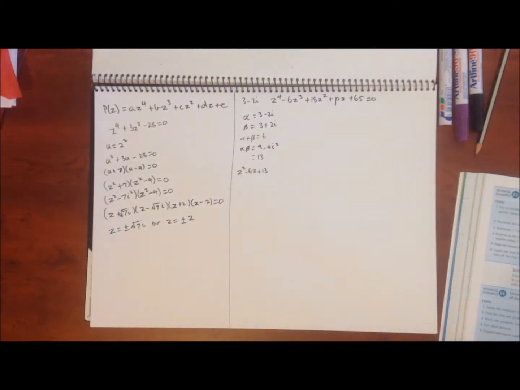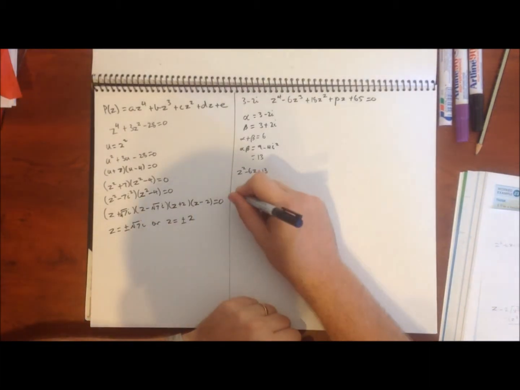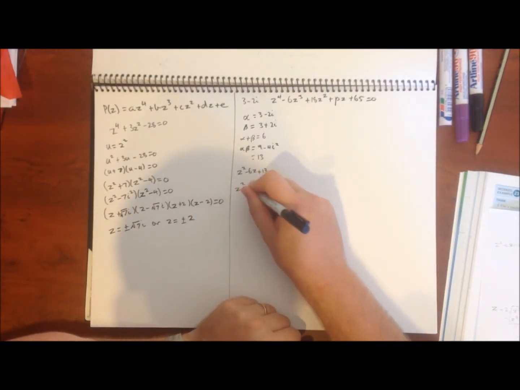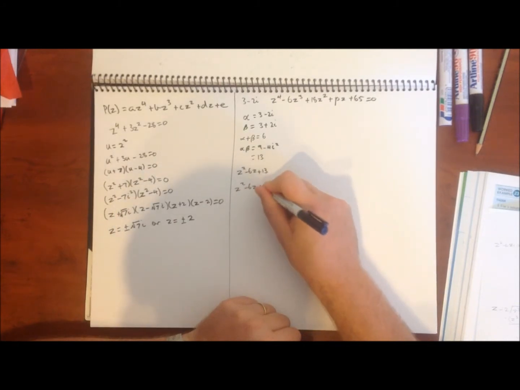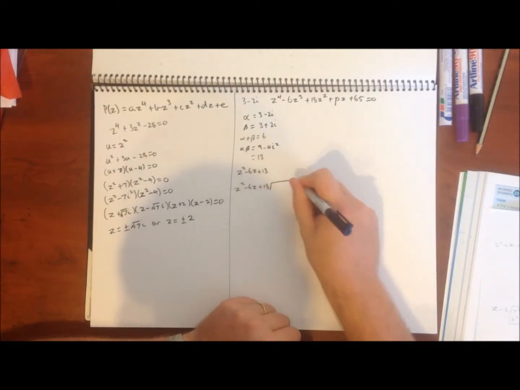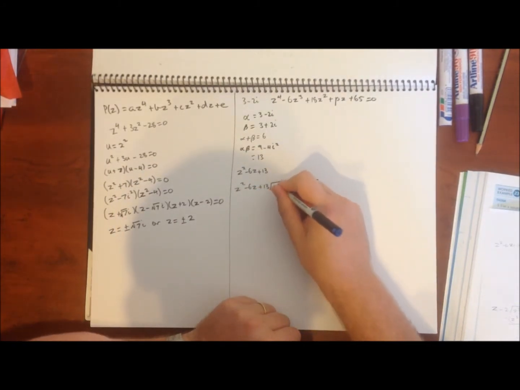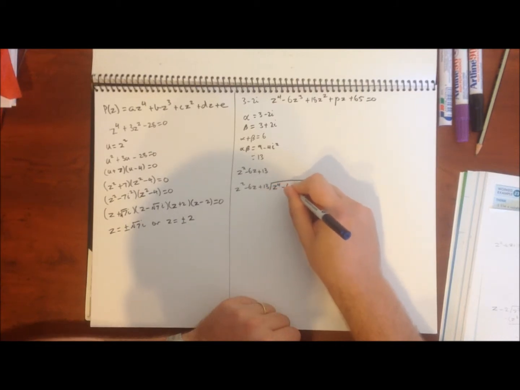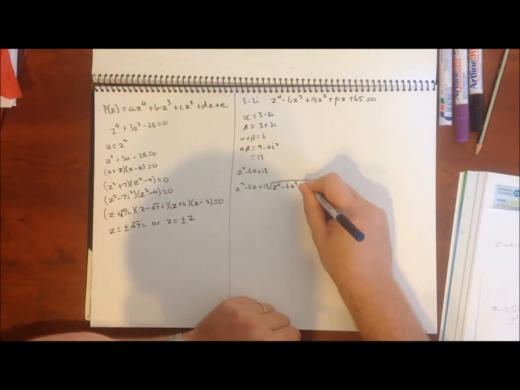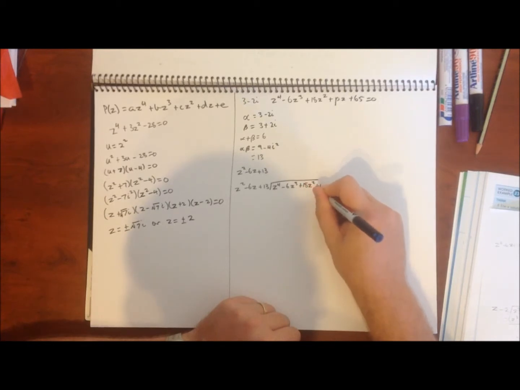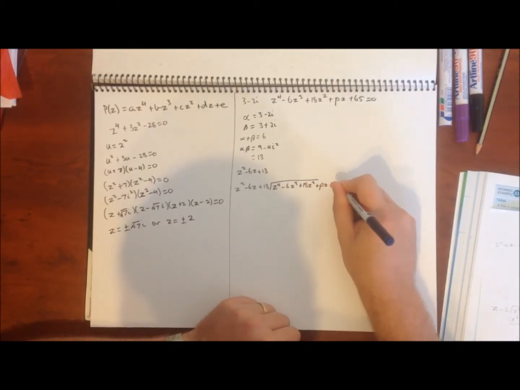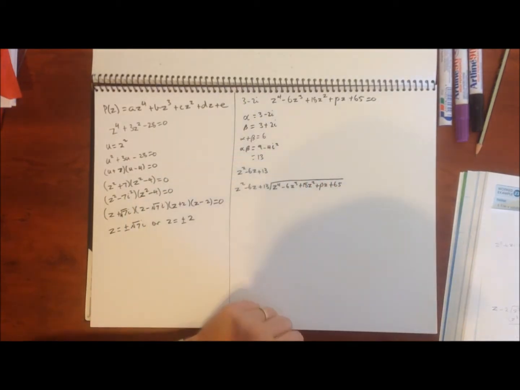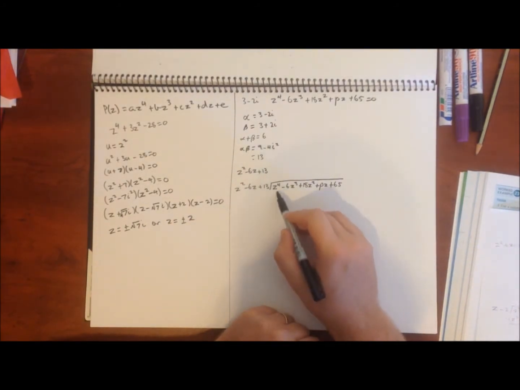So what we can do now is our division of polynomials. So we can do z squared take 6z plus 13 into our z to the 4 take 6z cubed plus 18z squared plus pz plus 65. What we do is we go, well, how many z squareds in z to the 4?